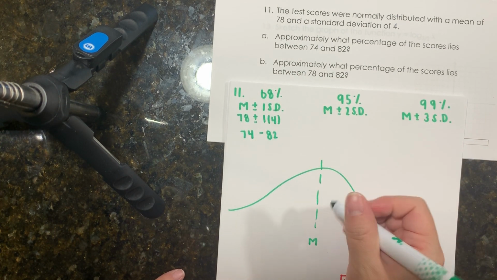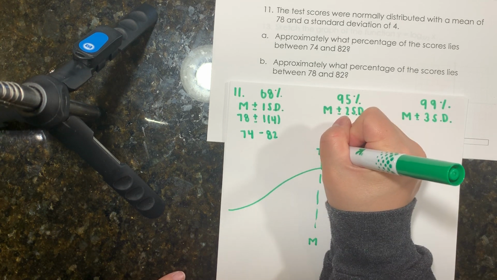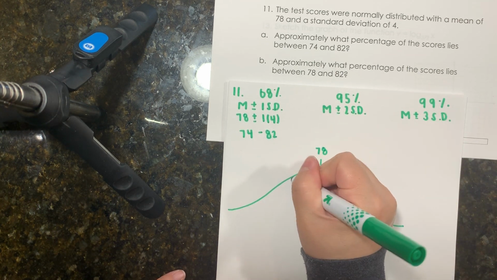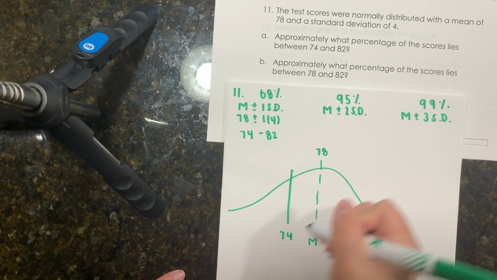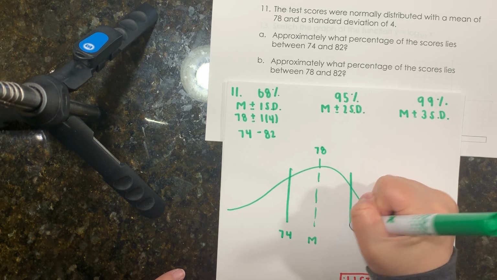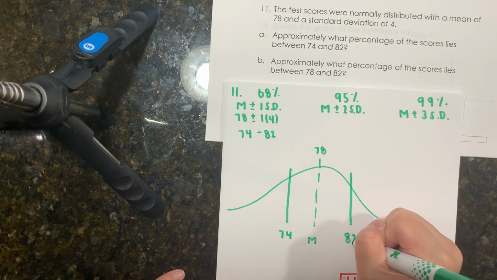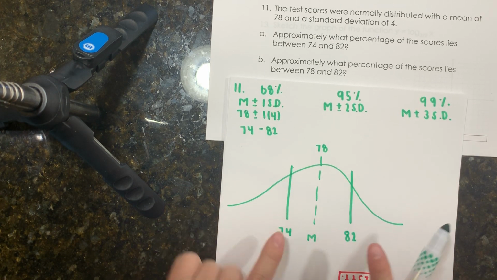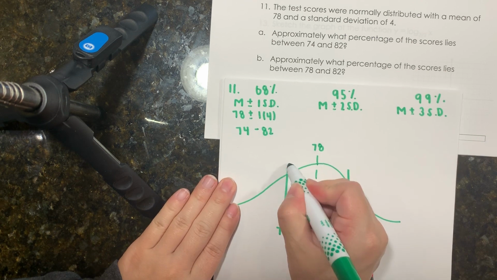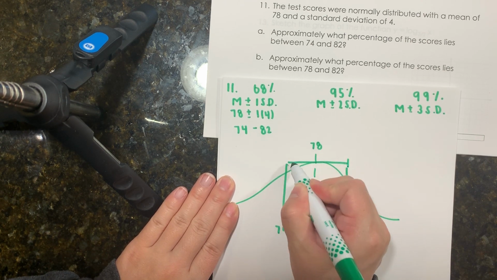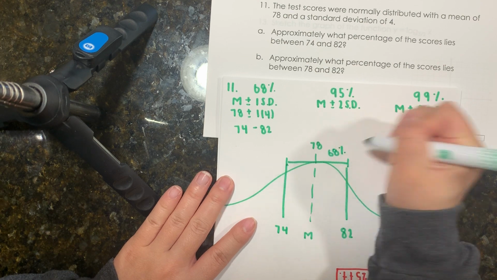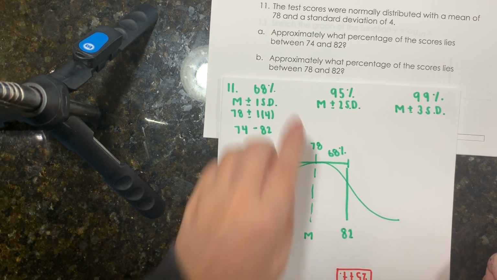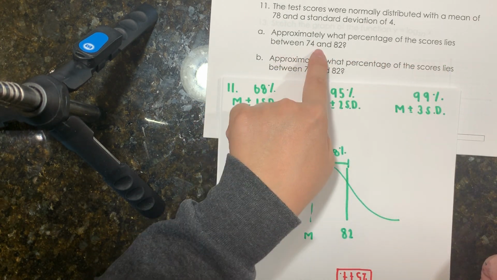So that means from the mean of 78, if I were to draw this, this would be 74 to 82. So that means that from 74 to 82, this would cover 68% of the population. So our answer for A, it says approximately what percentage of scores lies between 74 and 82.